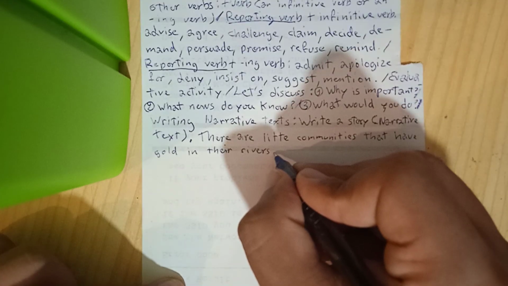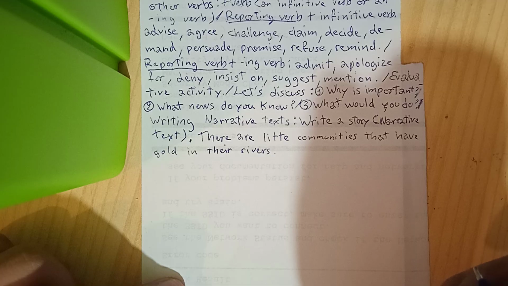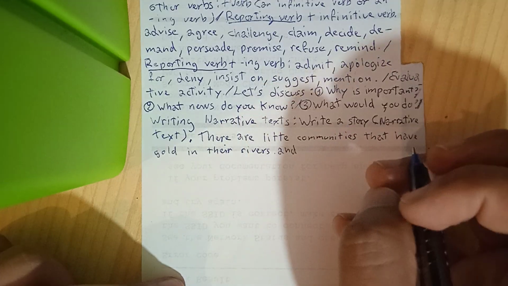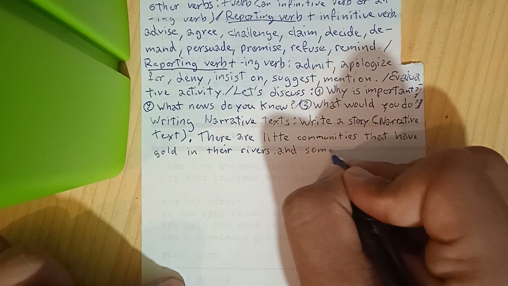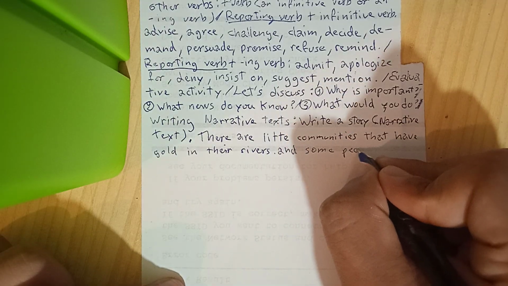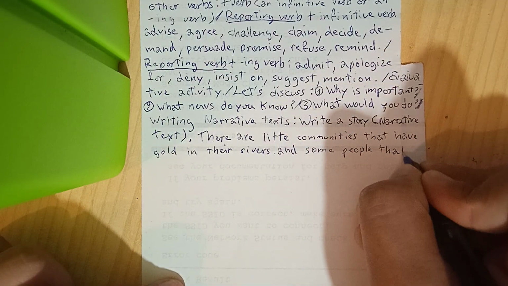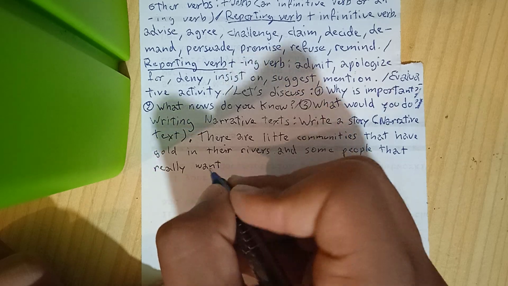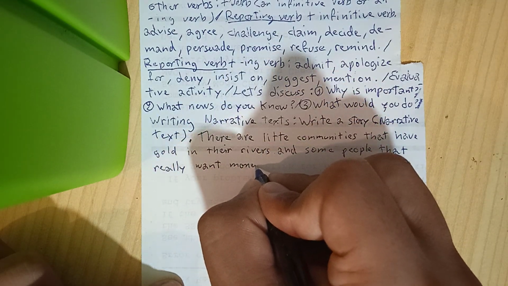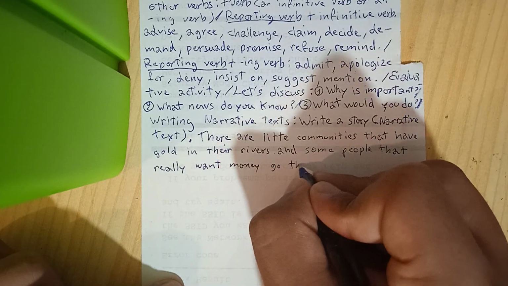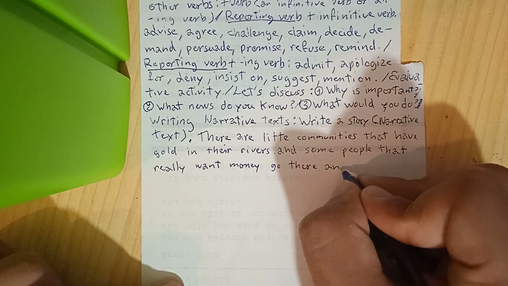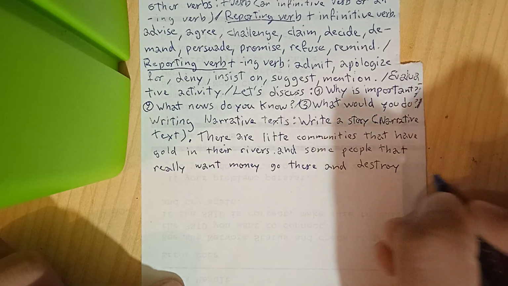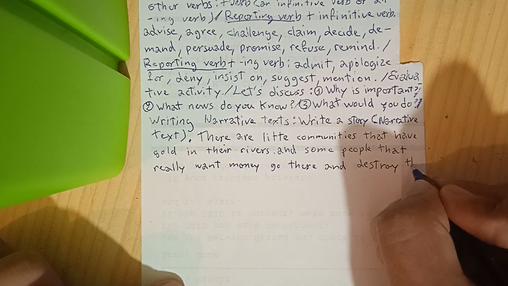Right, there are little communities that have gold in the rivers, and some people that really want money go there and destroy the environment.